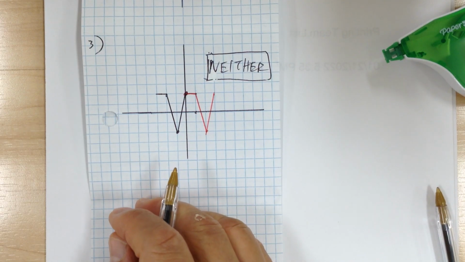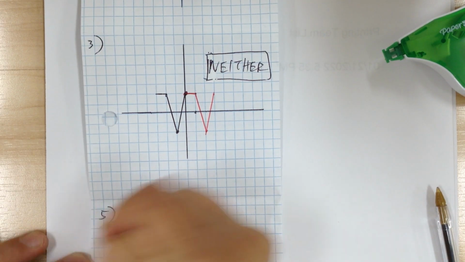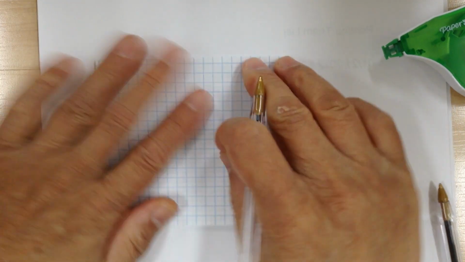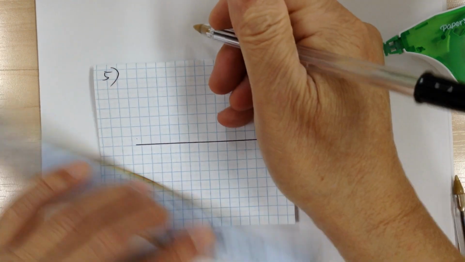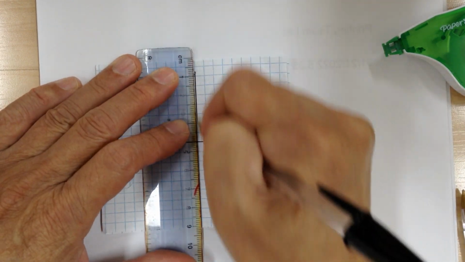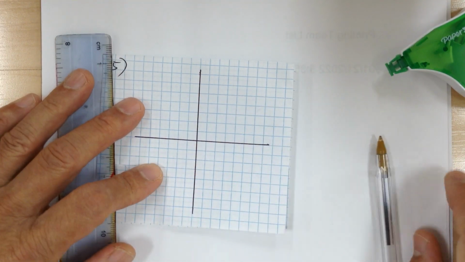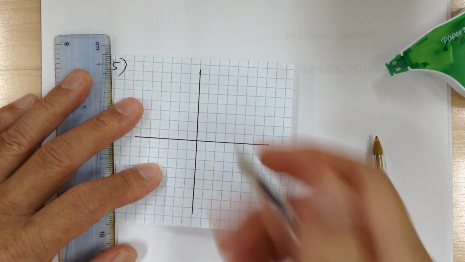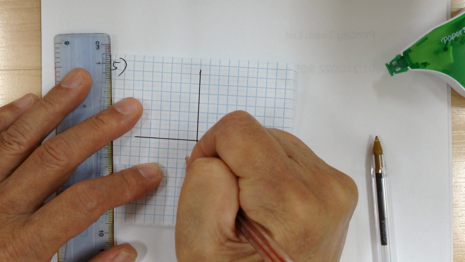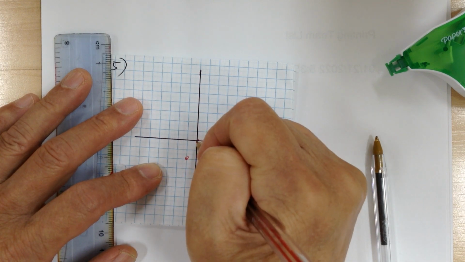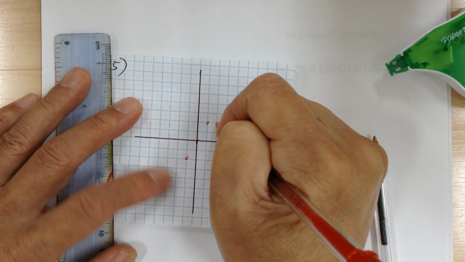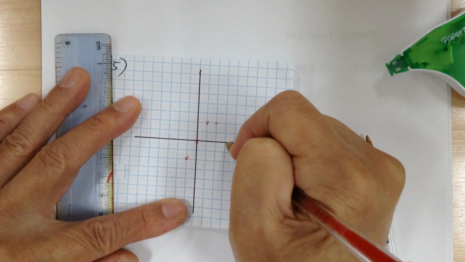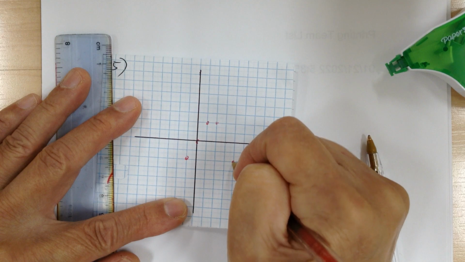Okay, let's go to number 5. Okay, so at negative 1 is negative 2. You go through this point, and 1 is 2. And you go over, and then go down to 3, and then 4, and then 5.